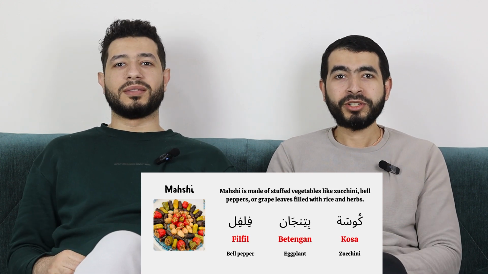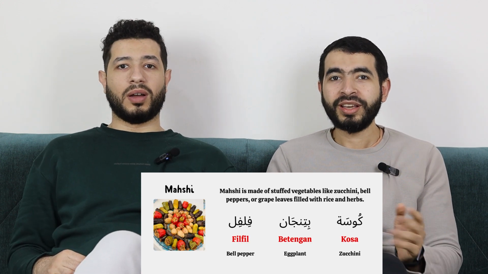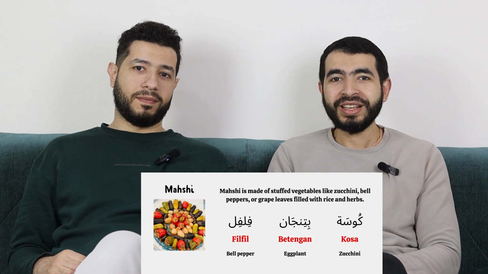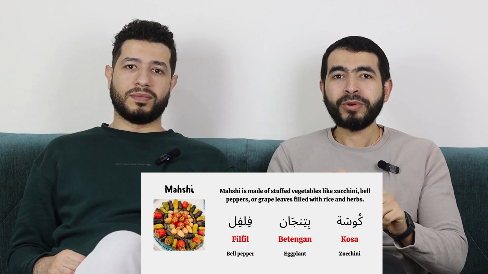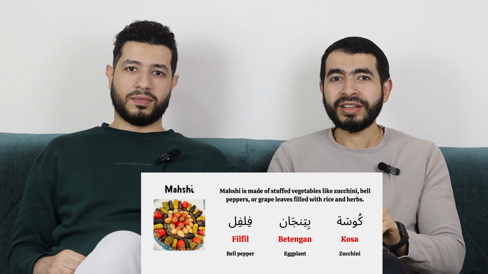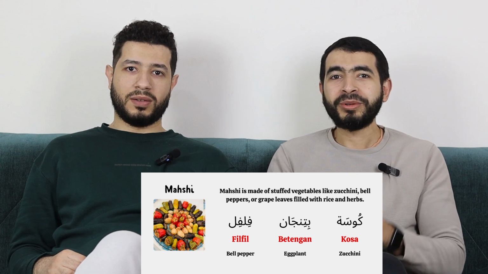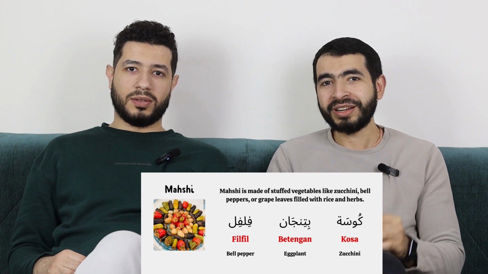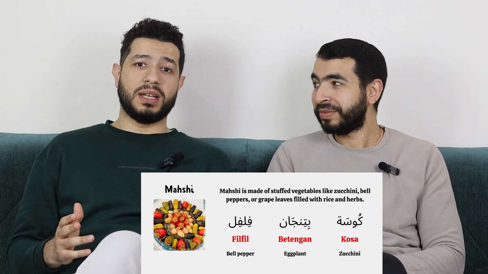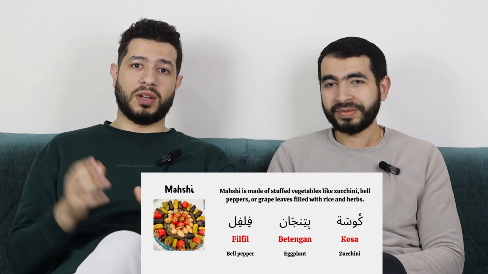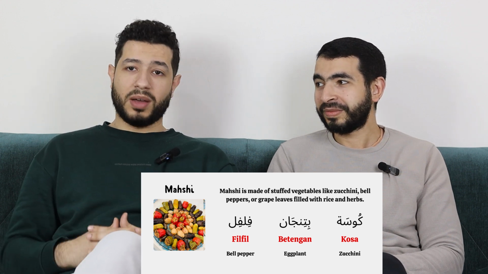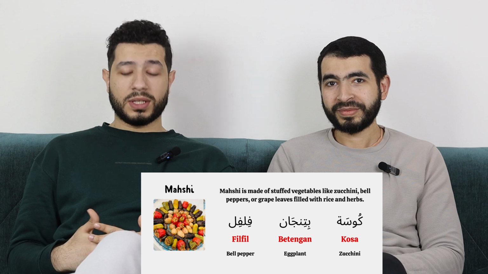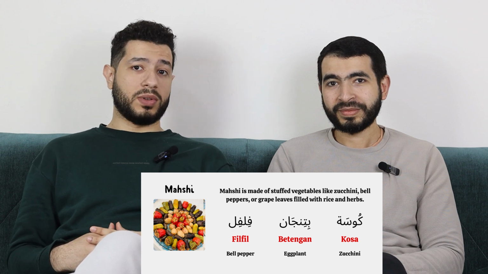The second popular dish in Egypt is called mahshi. Mahshi is vegetables. We put rice and sauce inside these vegetables. It's a delicious dish in Egypt. You have to try it when you come to Egypt. It's basically stuffed vegetables, stuffed with rice and some other spices. So what are the ingredients for this?